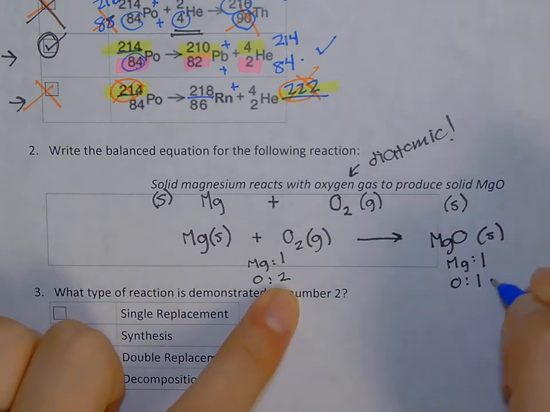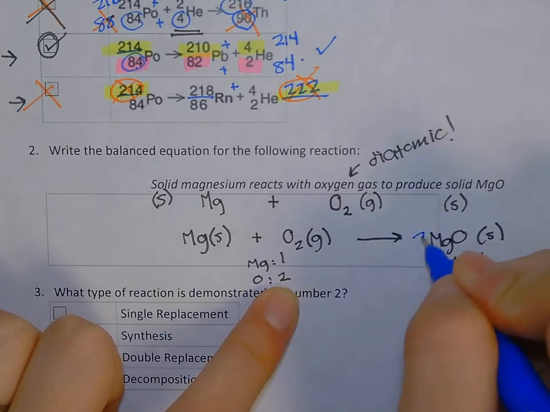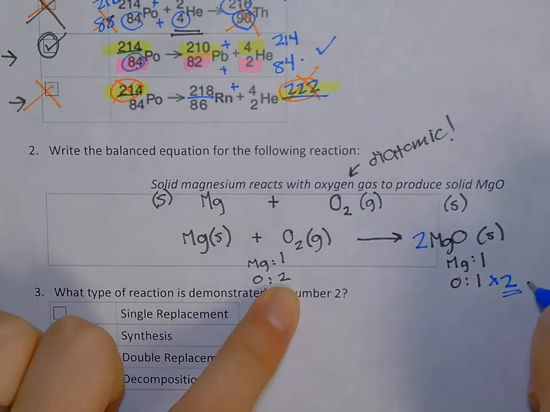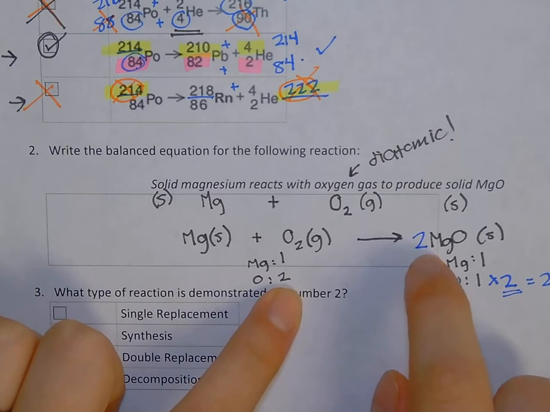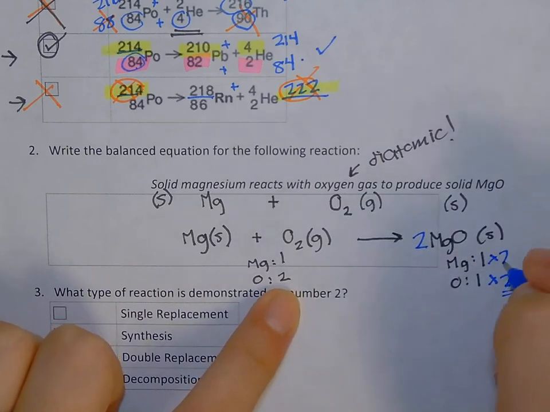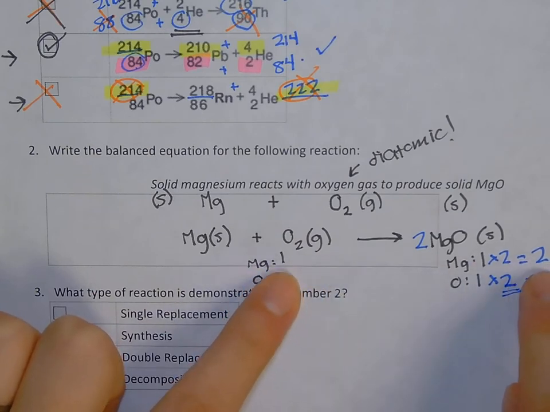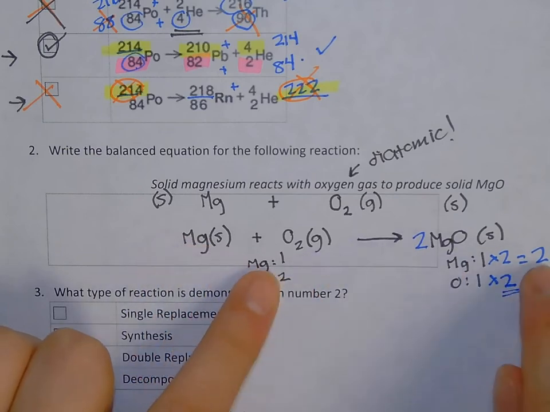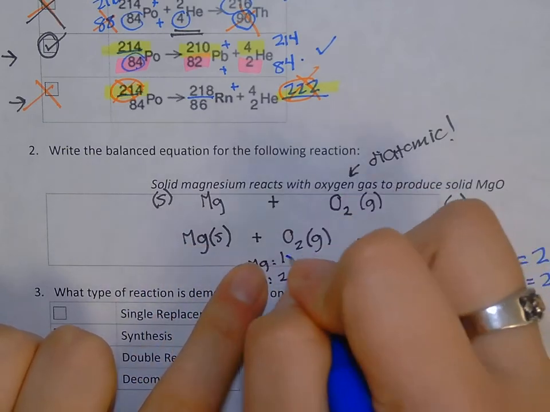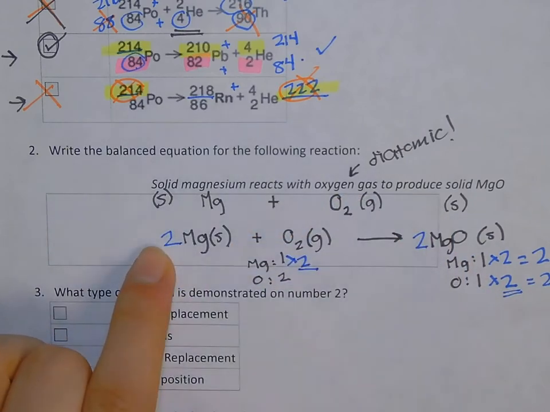I'm going to try to multiply this one by 2, meaning I have to put a 2 coefficient in front of where my oxygen is, which is right here. That makes my oxygen now equal to 2. That matches. But now I also multiply this 2 coefficient to my magnesium. So magnesium is also multiplied by 2. And now I'm like, oh man, my magnesiums don't match up. So now I have to go to this side and ask, what do I do to make 2 match with 1? I can multiply 1 by 2, and that means that I have to put a 2 coefficient in front of my magnesium.